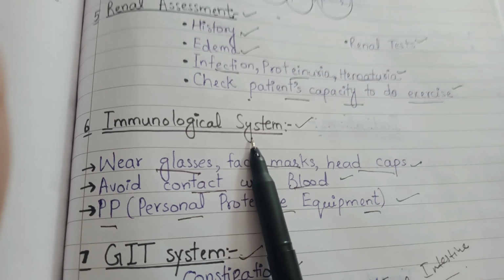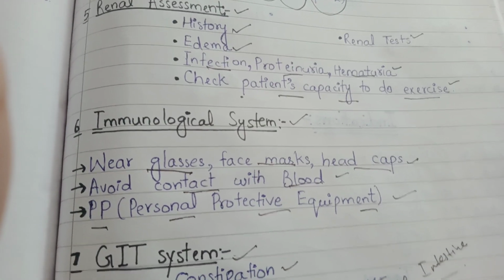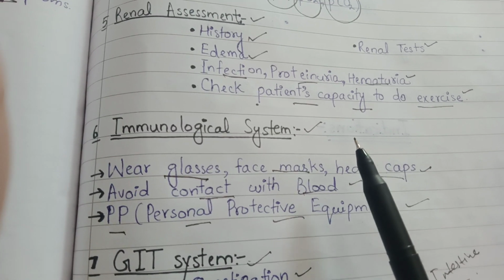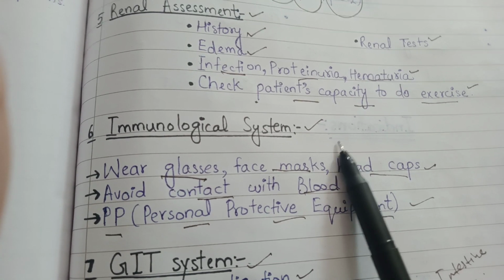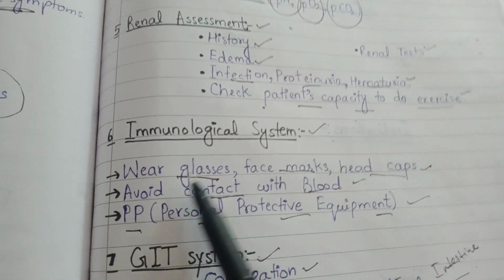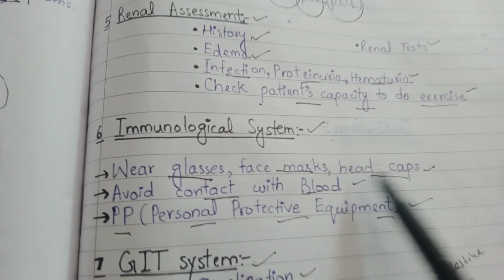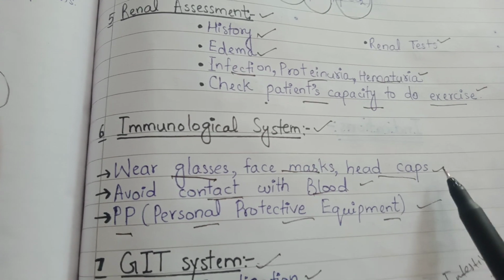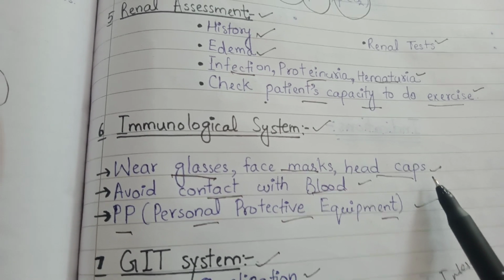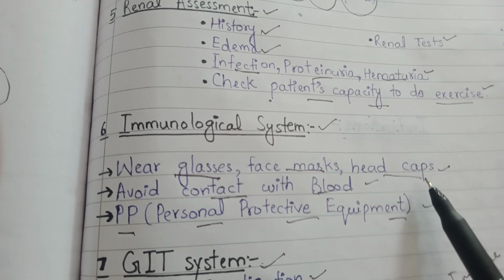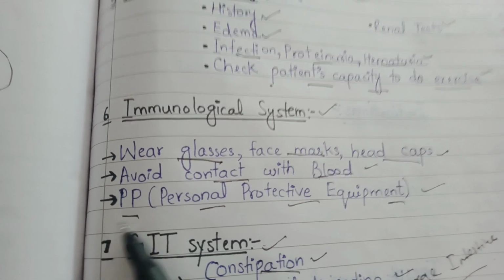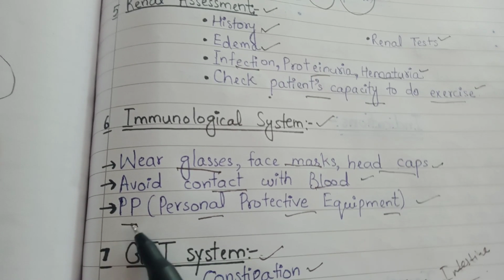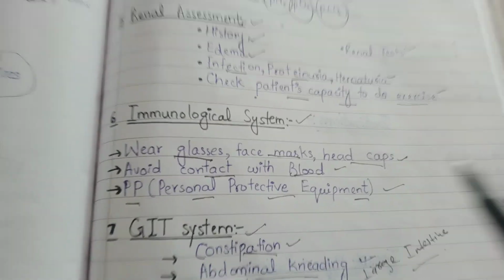Next is the immunological system. In the immunological system, we should take care of the safety of both the physiotherapist and the patient. The physiotherapist should wear glasses, face masks and head caps. He should also wear aprons to avoid contact with blood, because blood is easily discharged from ICU patients. He should also keep PPE, meaning personal protective equipment.